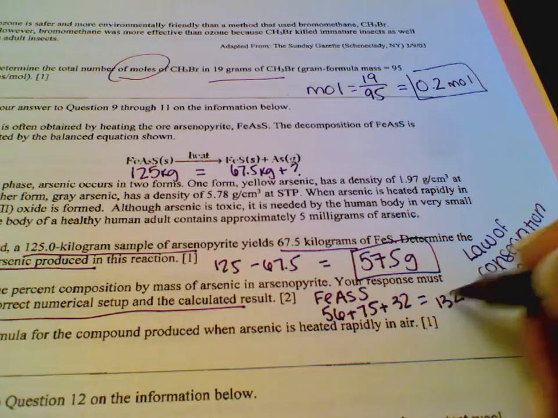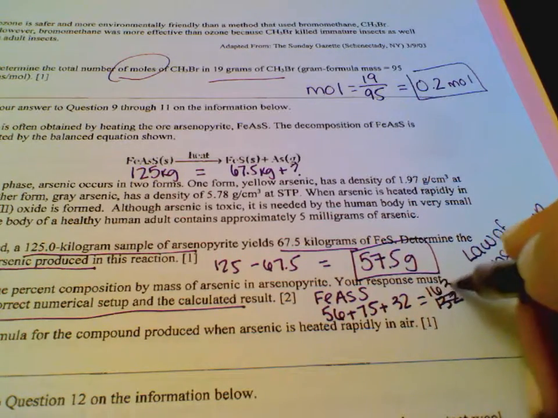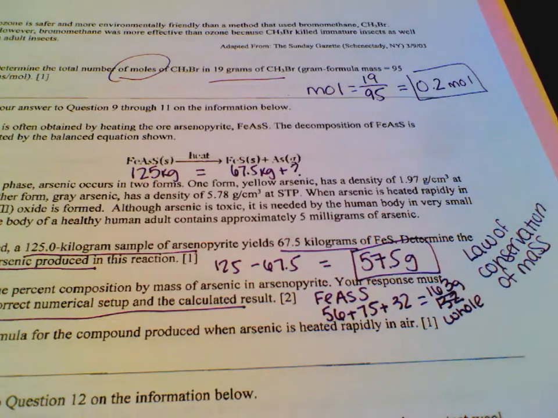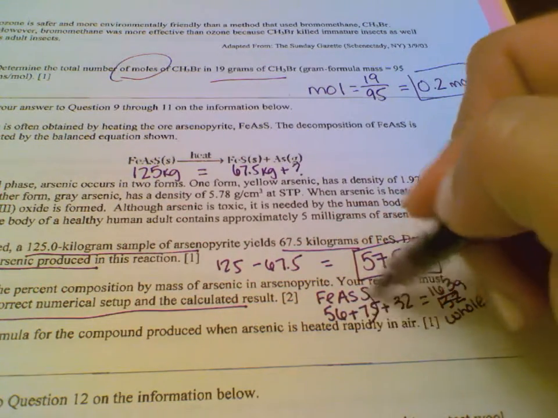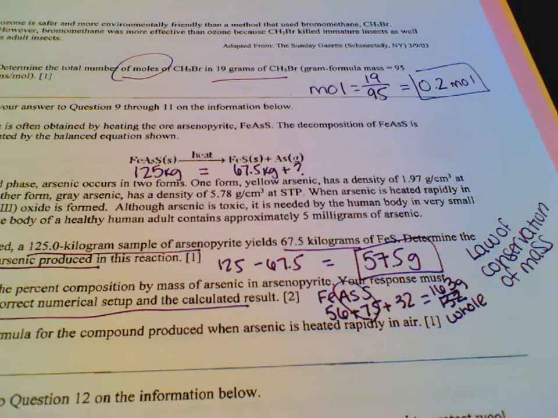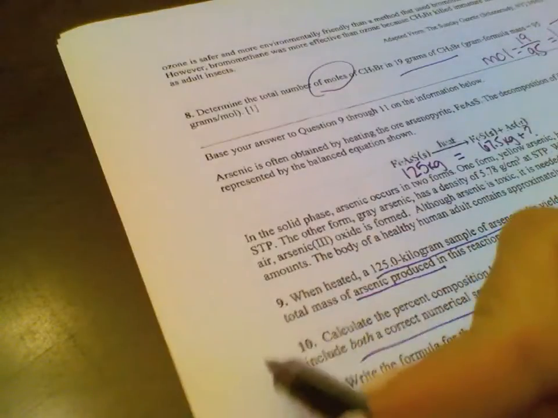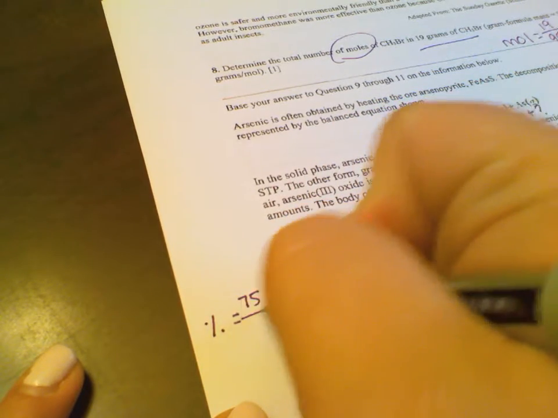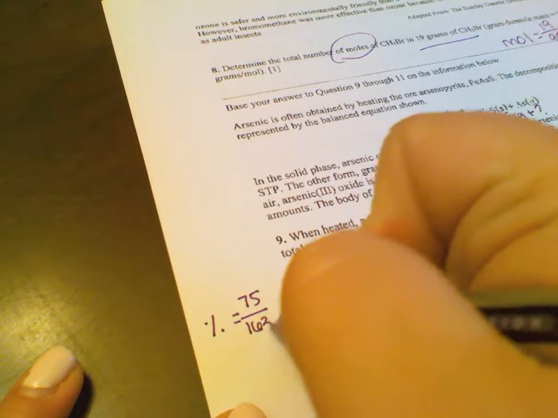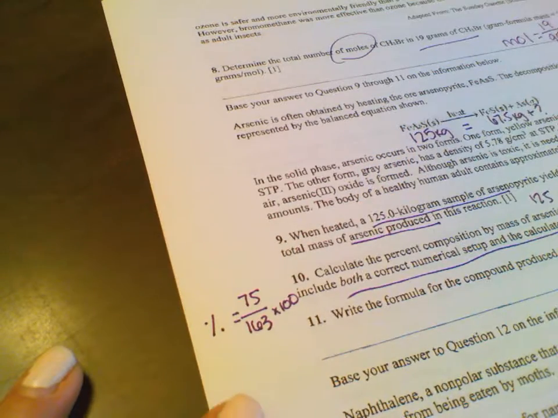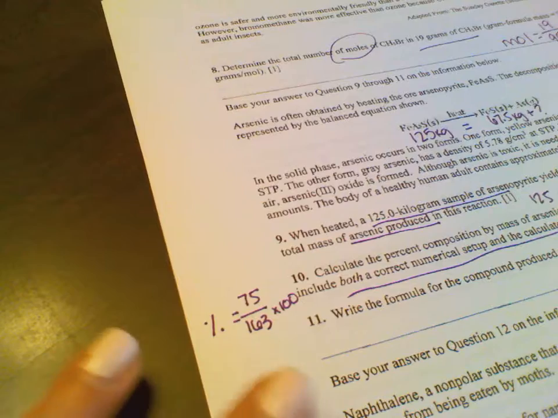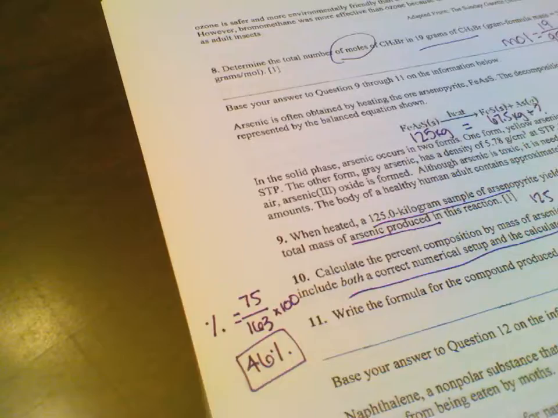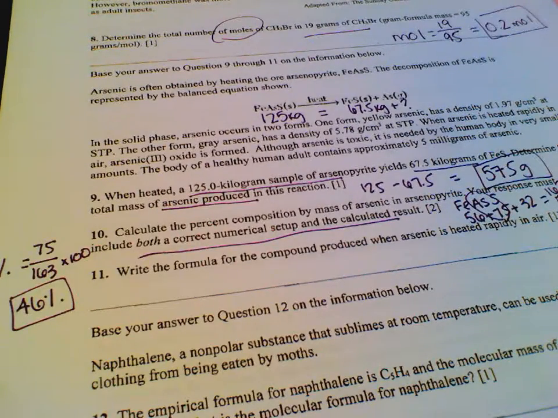No, I can't add. 163. 163 grams, that's my whole. And my part was just, well, your arsenic was 75. So I'll do it over here. I have some more room. So my percent equals 75 over 163 times 100. It would be wrong if we didn't put that times 100. And if I do that, I'm going to get about 46%. Just remember you need to do both.